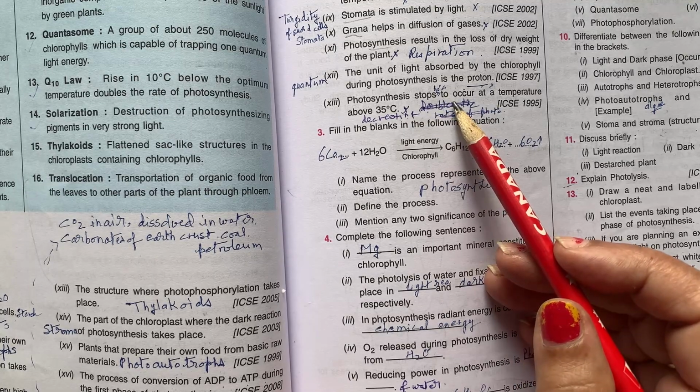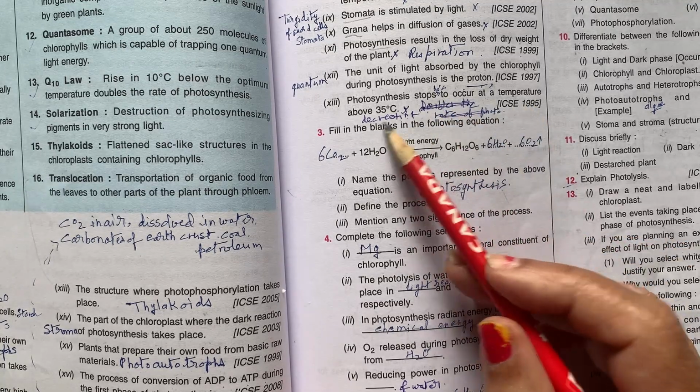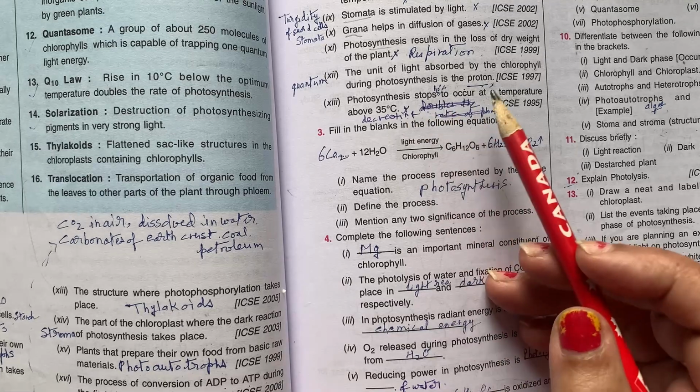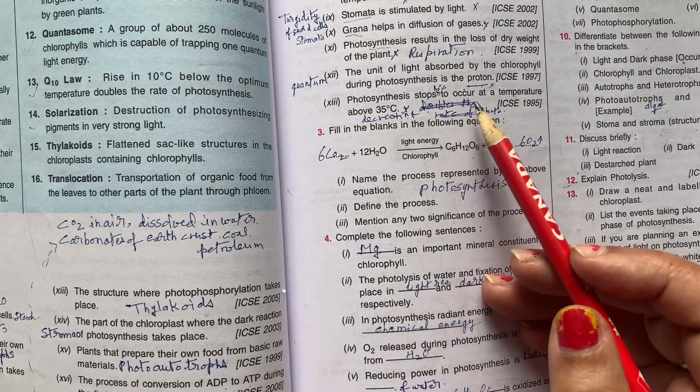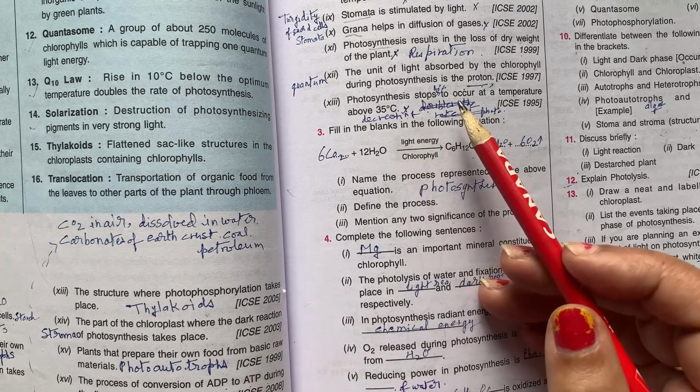Photosynthesis stops to occur at a temperature above 30. No, photosynthesis stops at 40 degrees and it starts degrading above 35 degrees.